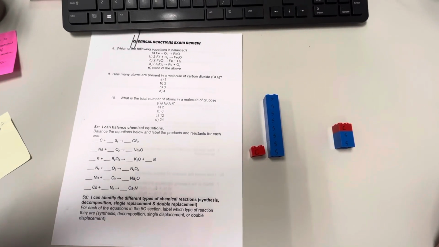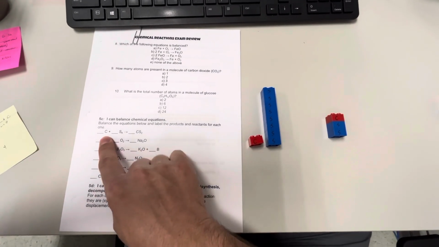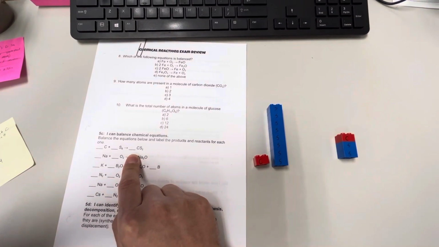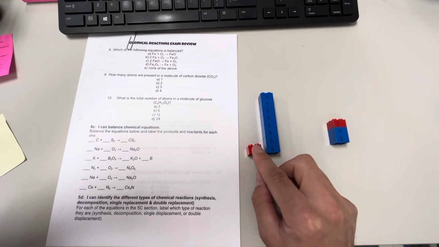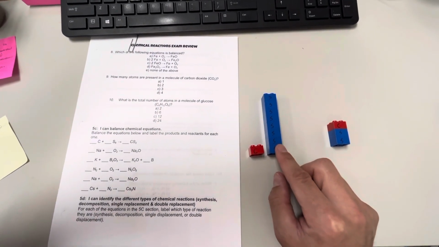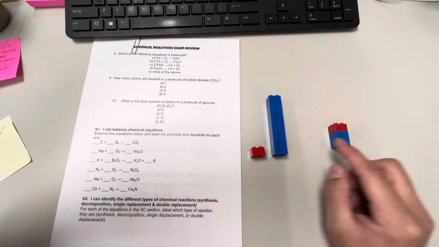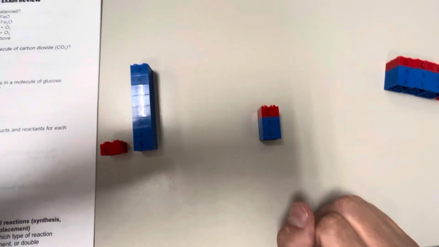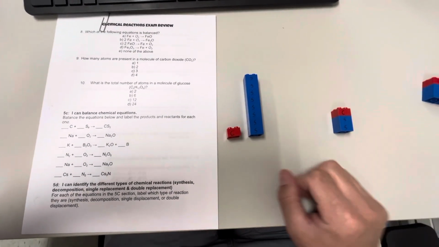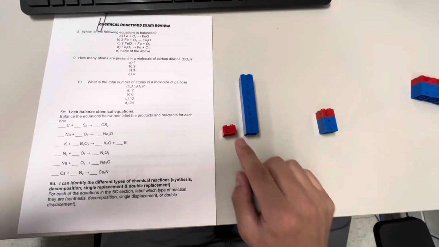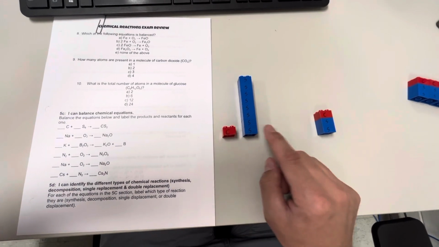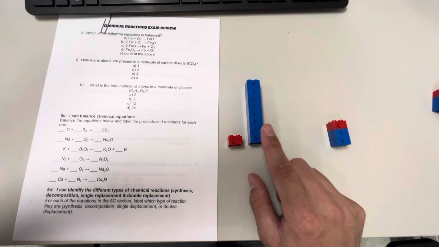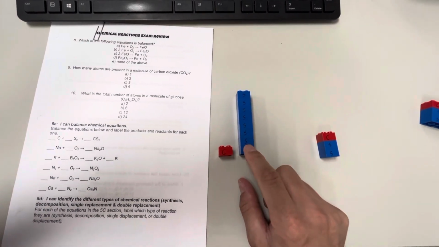Please excuse the poor quality of this, but we're going to do this equation with Legos, and hopefully this will make sense as to why we balance equations. So the equation as it stands is C S8, this is another molecule, and then it's going to yield us C S2. It should be visually obvious that this plus this cannot equal this, because we're losing a bunch of S atoms.